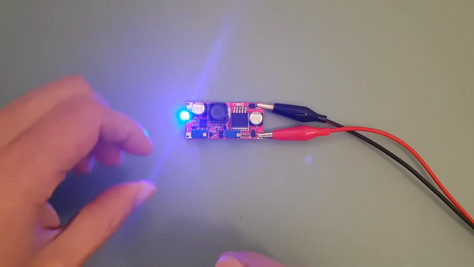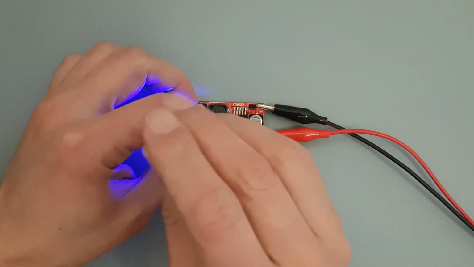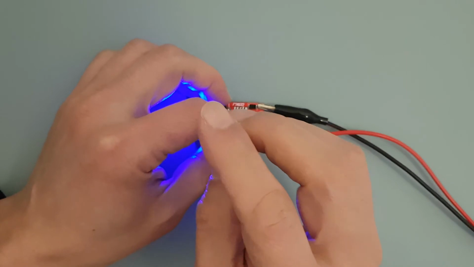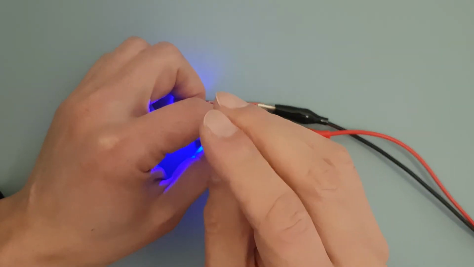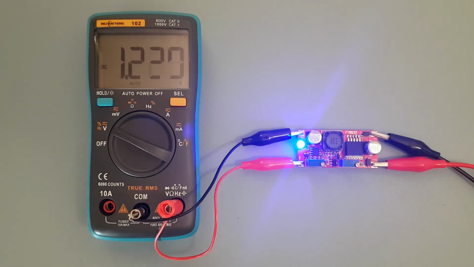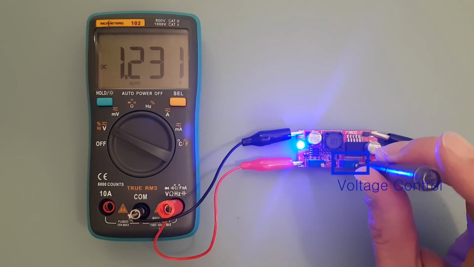Before connecting the LED, to protect the device, set the voltage and current control potentiometer knob to the minimum value by turning it counterclockwise until you hear a click sound. Then set the output to 2 volts by turning the voltage potentiometer knob clockwise, which is the rated voltage of the LED.